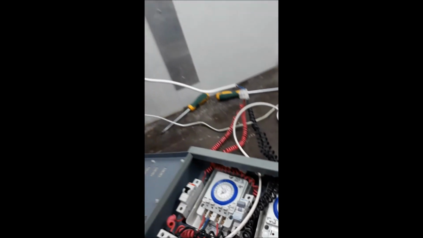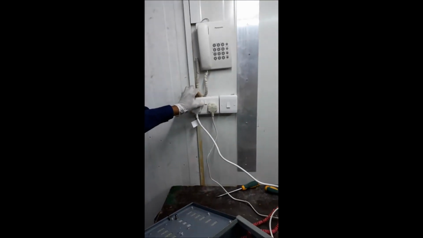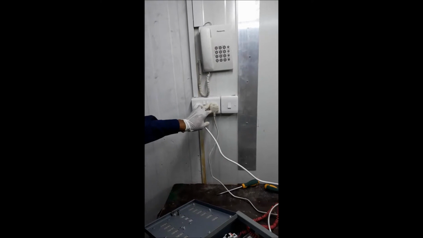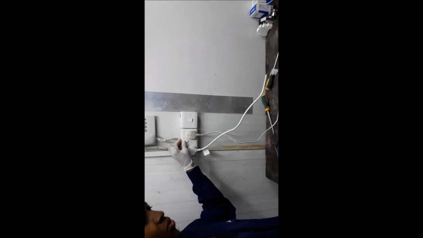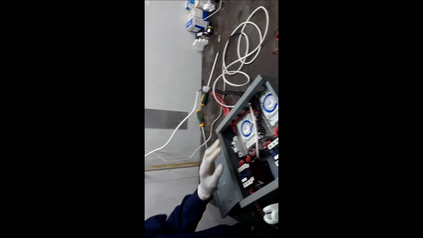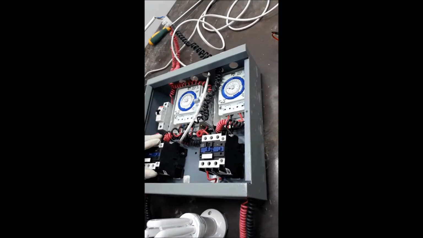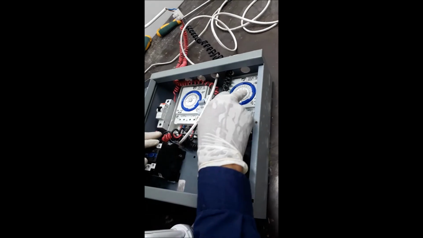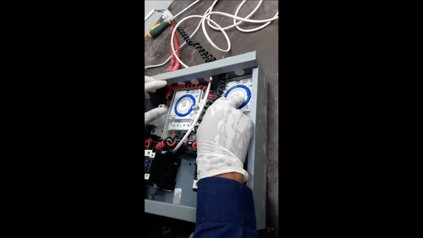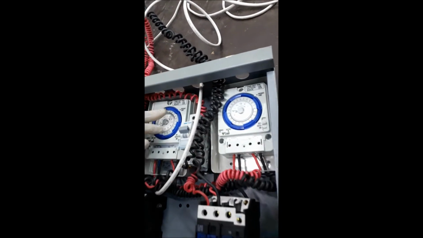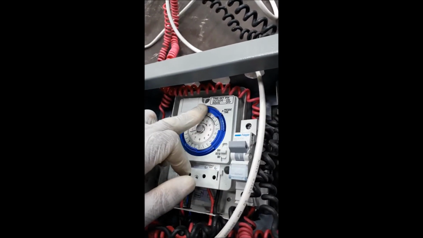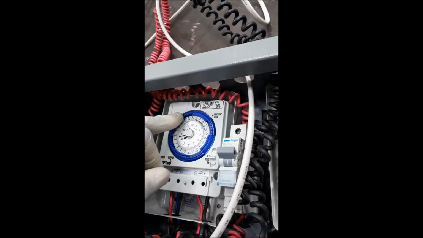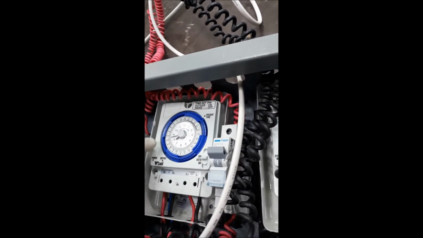Now I will power the circuit. This is for the electromechanical time switch. Now we want to test. We set the time to the desired range. We set the time and position this one for 3 hours off, 3 hours on, 3 hours off, 3 hours on.